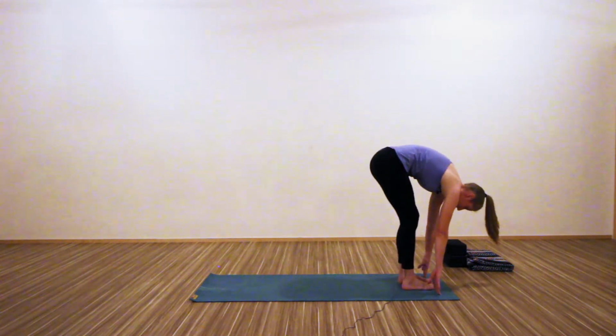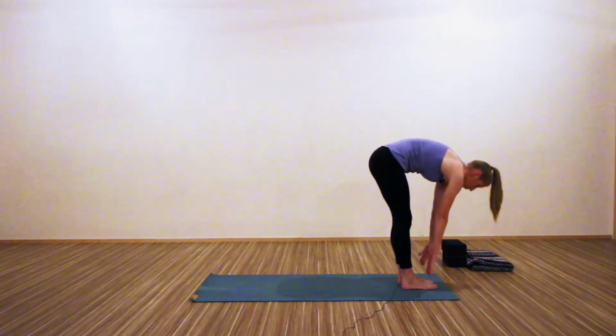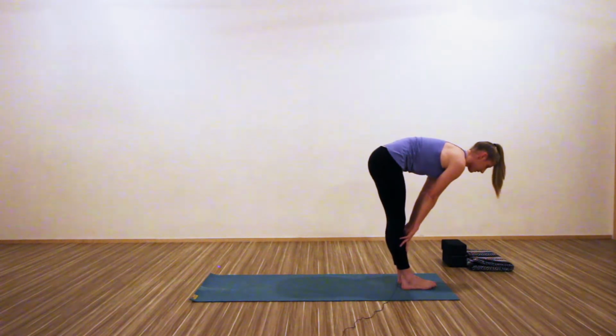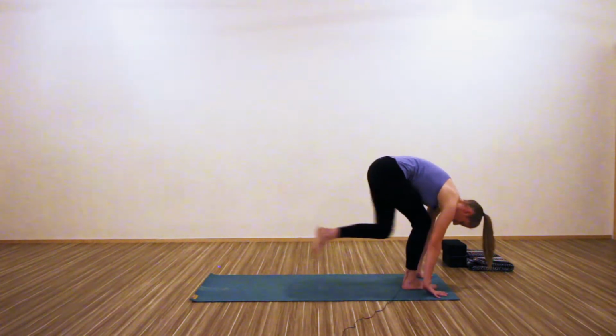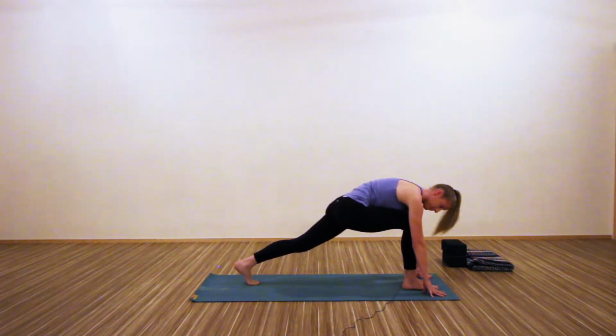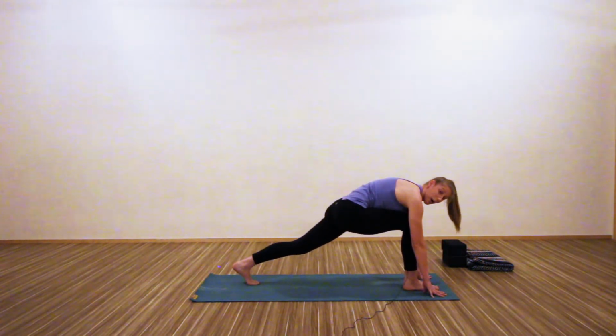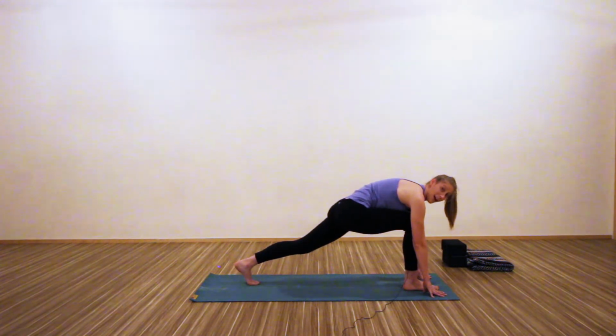Go ahead and shift the weight into your left foot. Step your right foot up to meet the left. Take one more inhale to a flat back. And then exhale, forward fold again, stepping your left foot back behind you this time for low lunge on the opposite side as we go over our last two terms, which are superficial and deep.